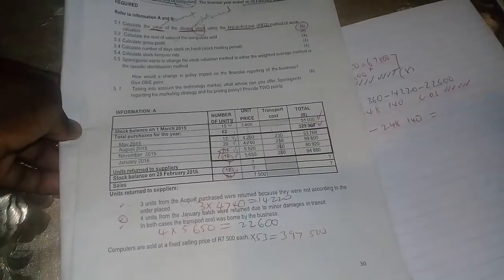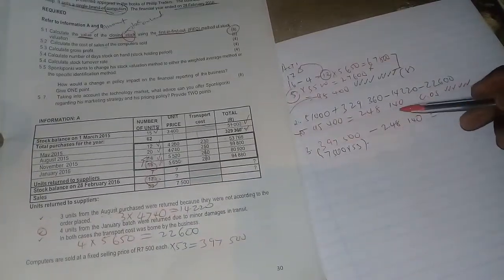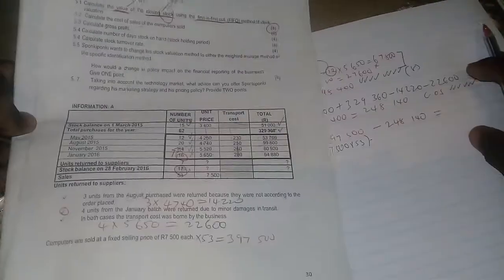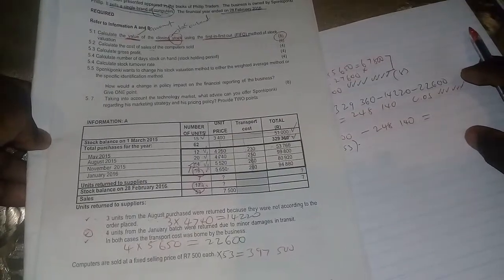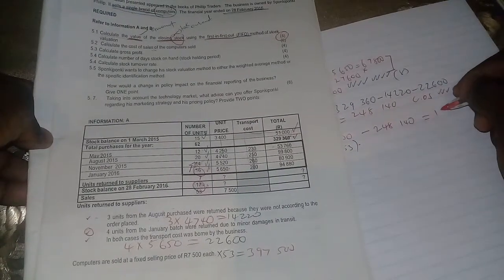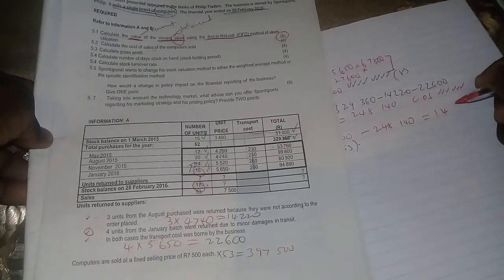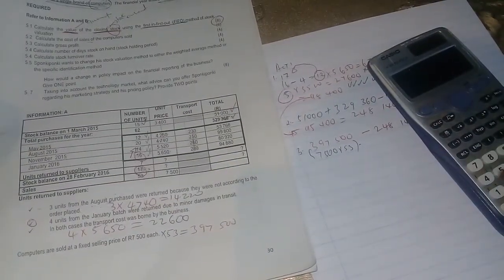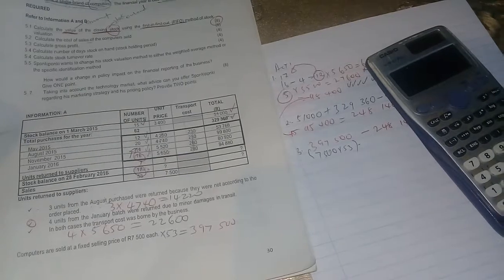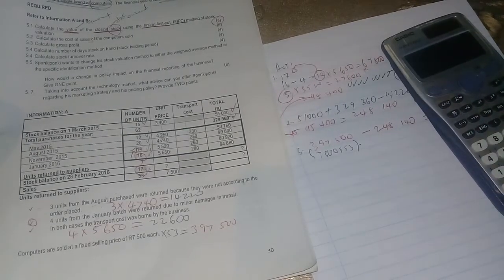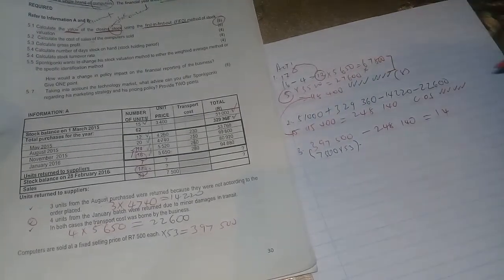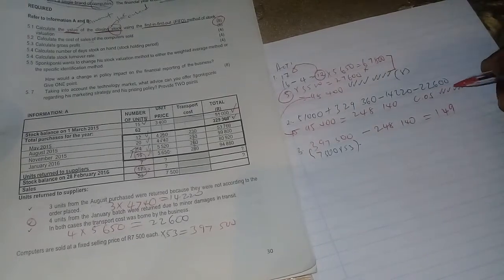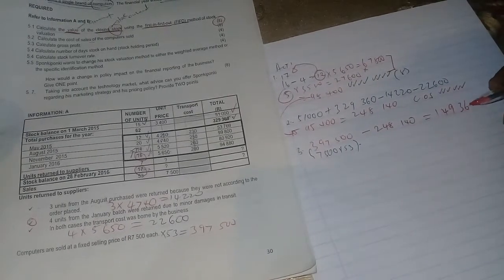All right. So we take our sales minus cost of sales in order to get our gross profit. Let's just confirm: 397,500 minus 248,140, we are getting 149,360.